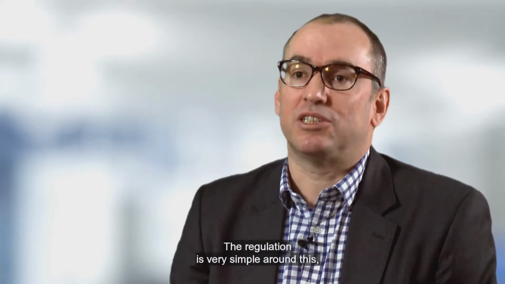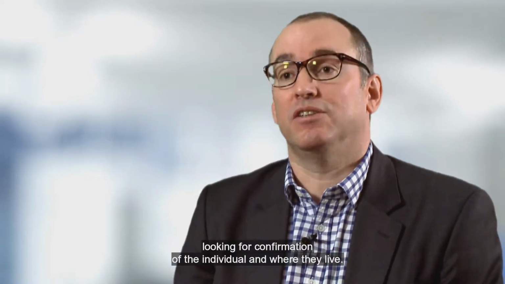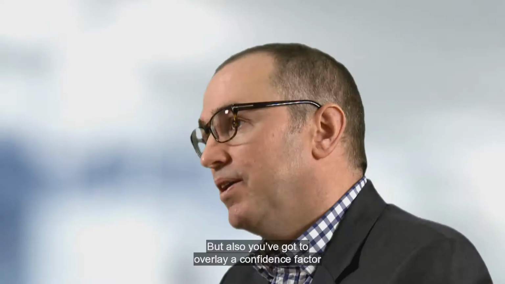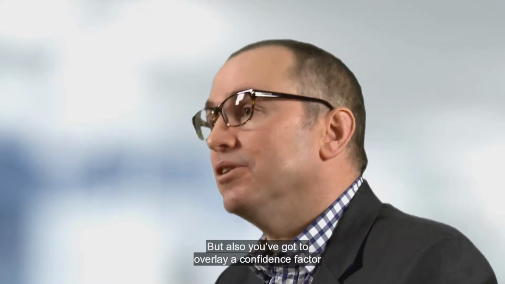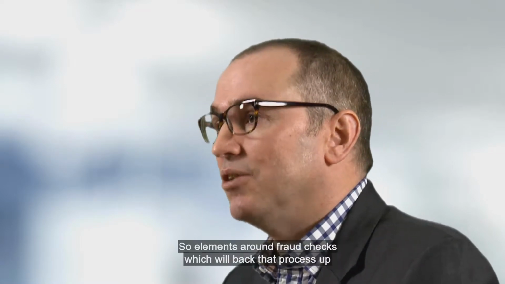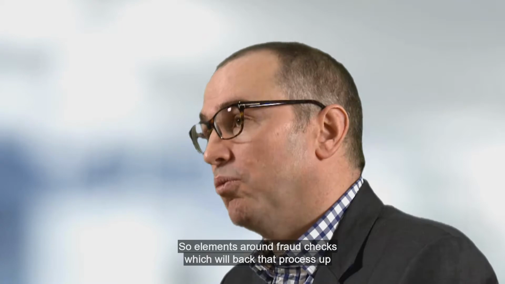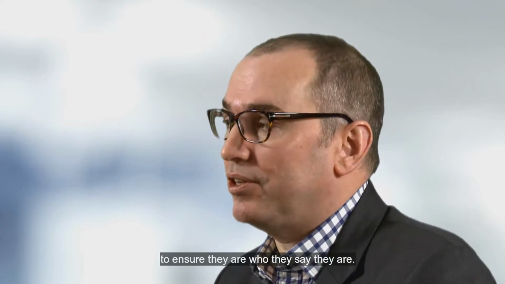The regulation is very simple around it. It's looking for confirmation of the individual and where they live. But also you've got to overlay a confidence factor that they are who they say they are. So elements around fraud checks which will back that process up to ensure they are who they say they are.